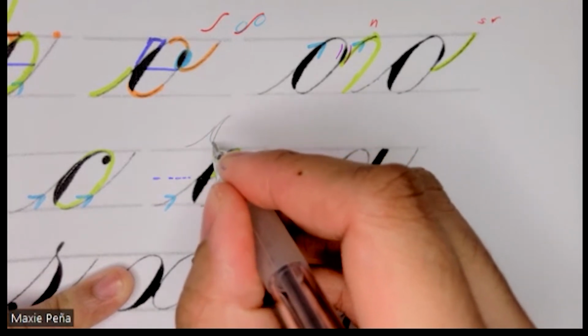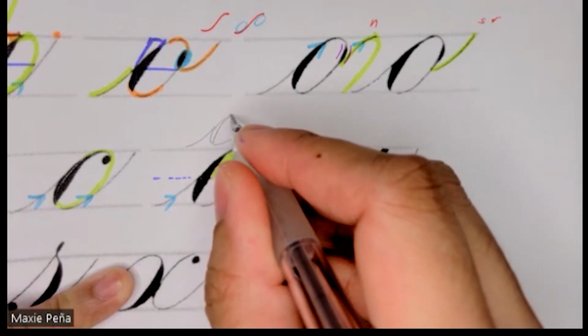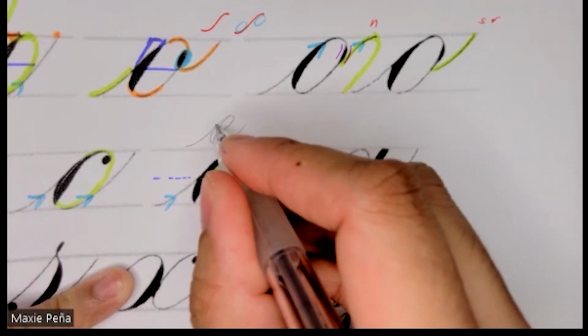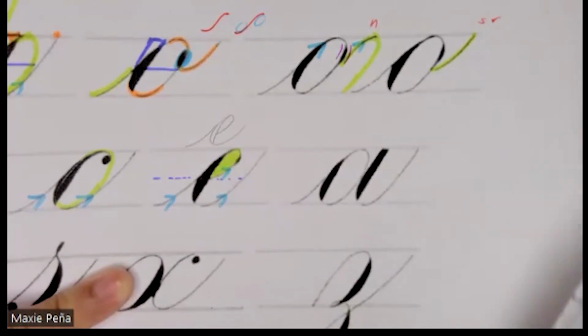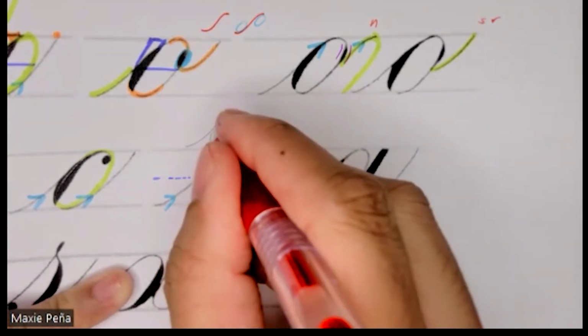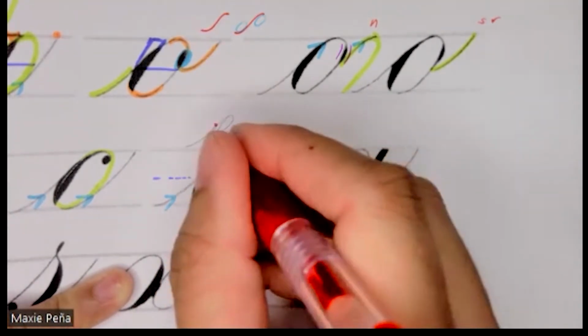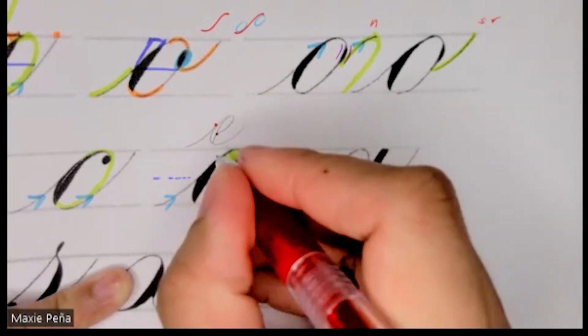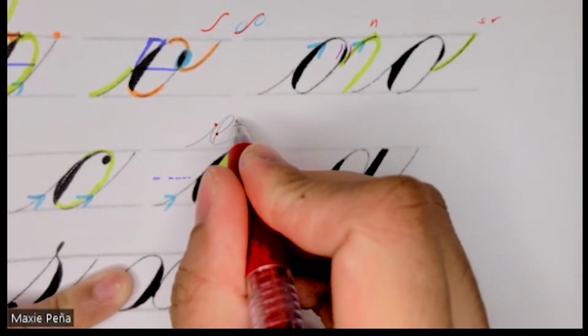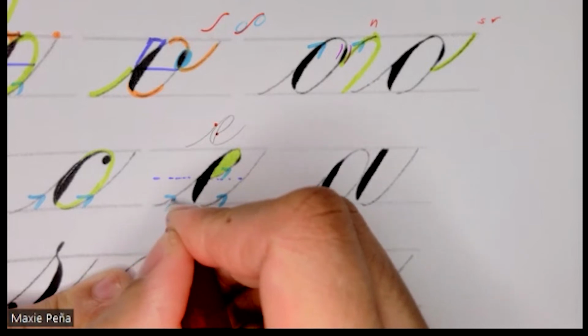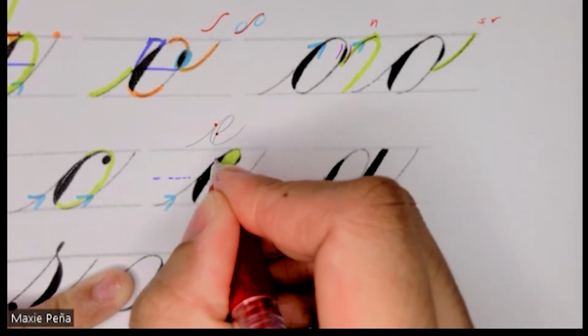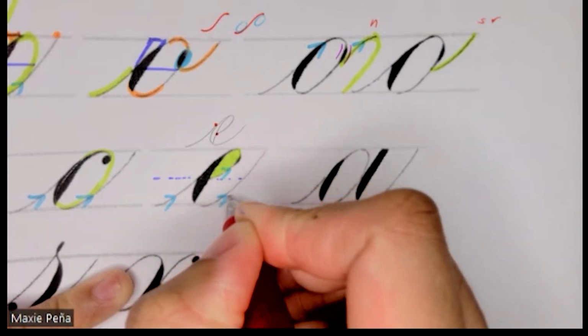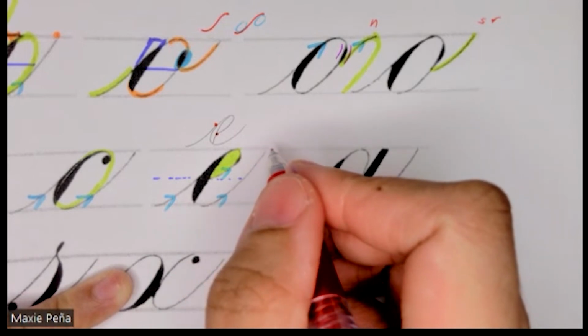This is your shade, and then your loop goes down here. Don't, because it's not going to make sense why your entry stroke ended there and your loop ended there. It's supposed to be one. Ideally it should look as if you passed through the shade, or the shade passed through that hairline.